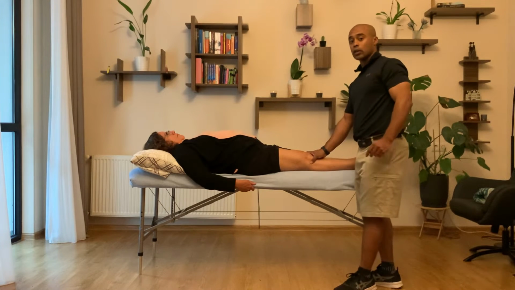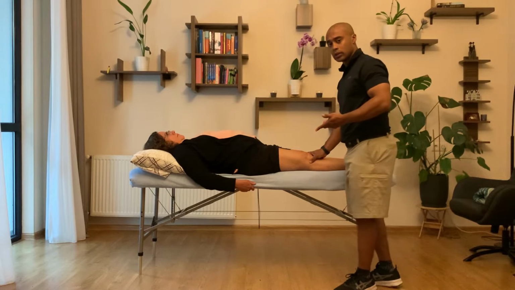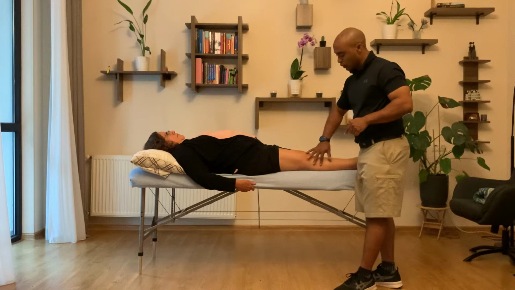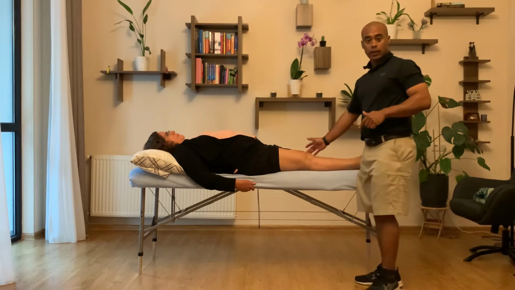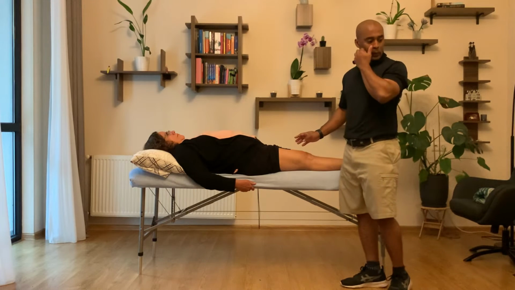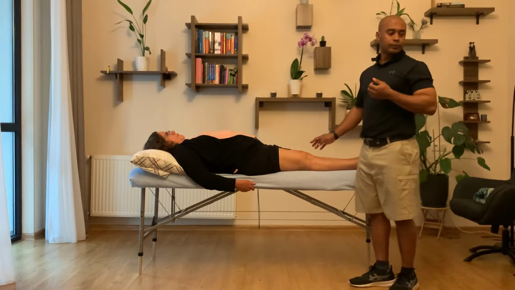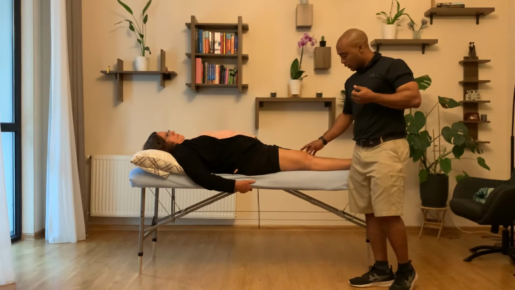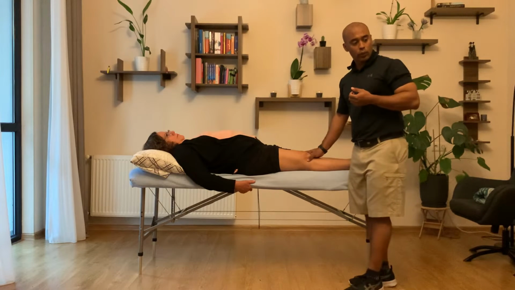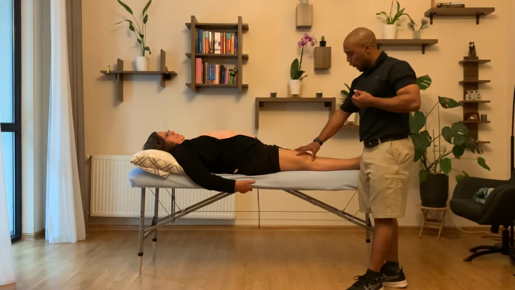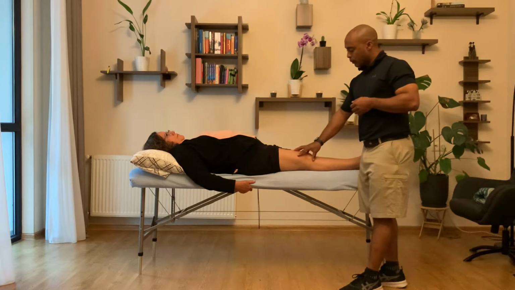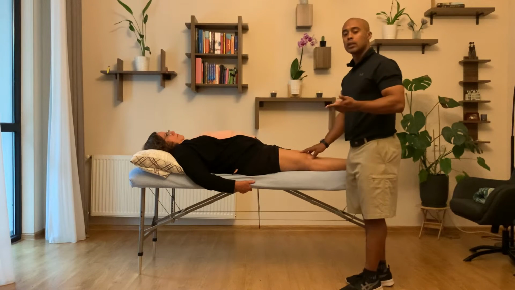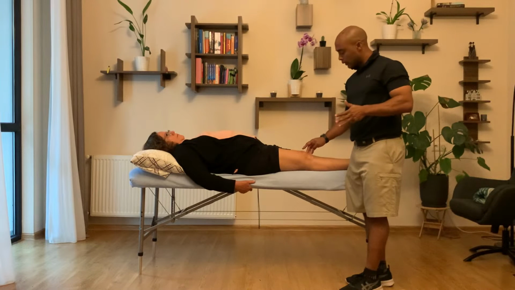A really good test for those would be the Ober's test and the modified Thomas test, which we've done in the previous examination. So we could make use of those and then obviously compare left and right as well. Then what we'll do is look for any joint effusion. So the most notable effusion is generally caused by either ACL injury, meniscal injury, fracture, or patellar dislocation.